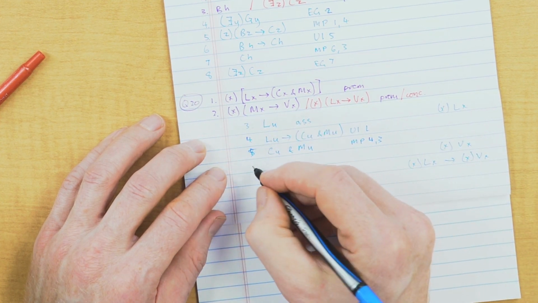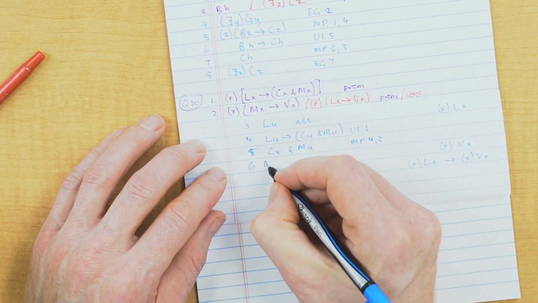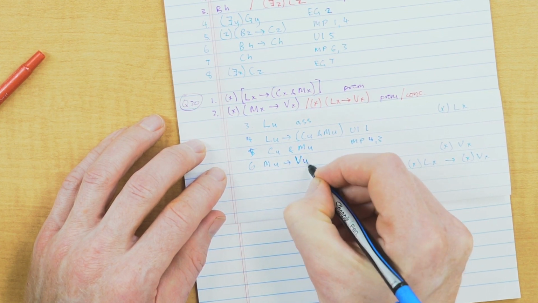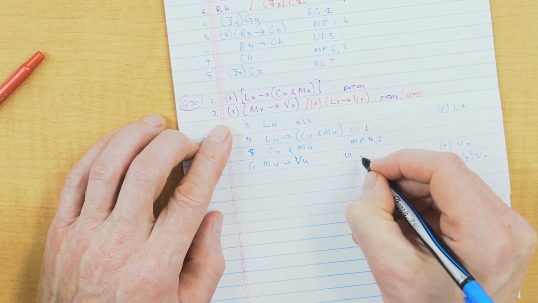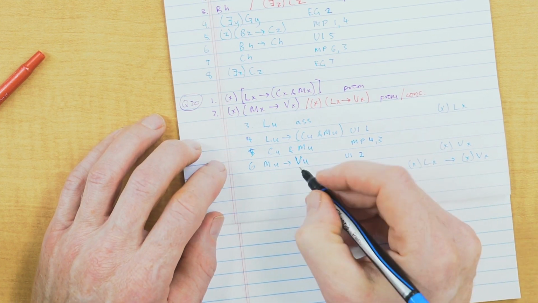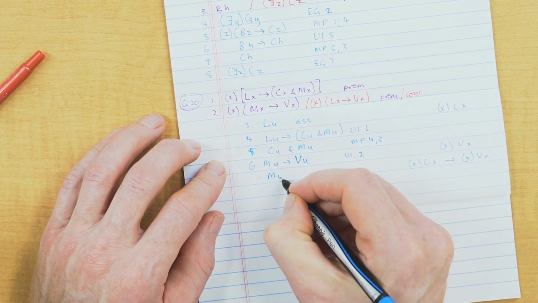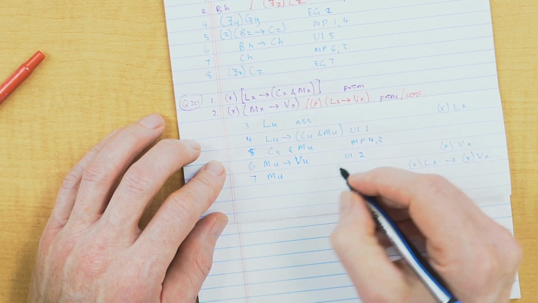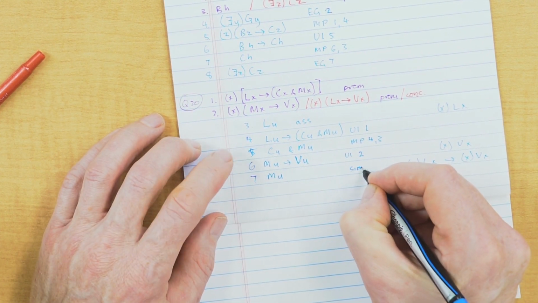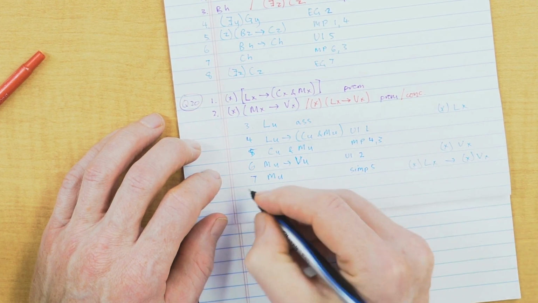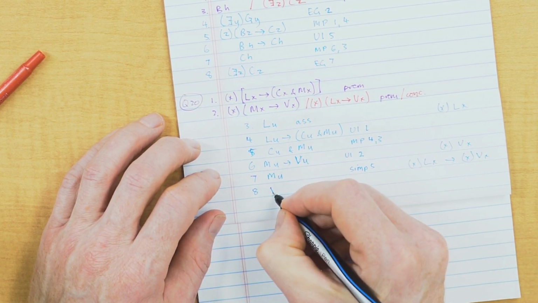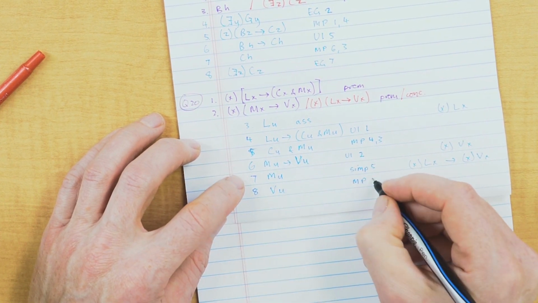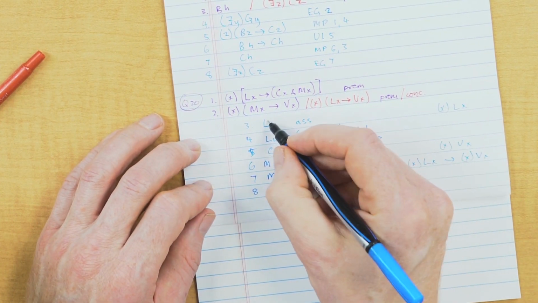Then I'm going to universally instantiate this, MU, then VU, universal instantiation line 2. Then I can simplify MU from line 5 because it's a conjunction. Then I can do modus ponens to get VU, modus ponens 6, 7. And then what have I got?